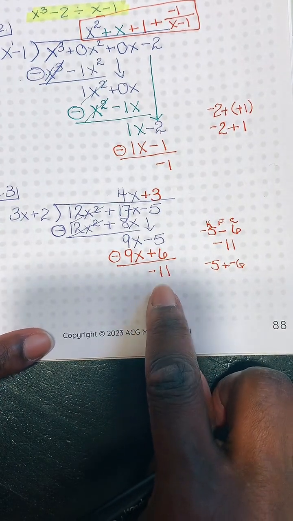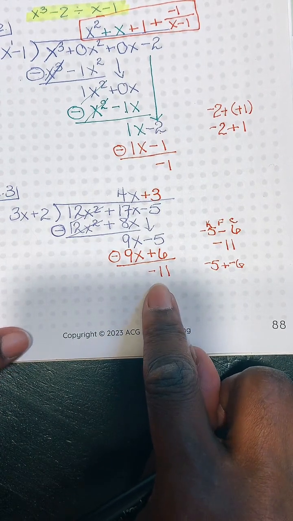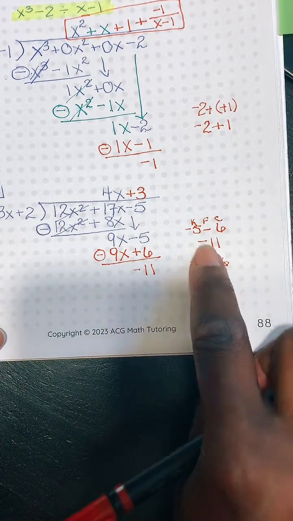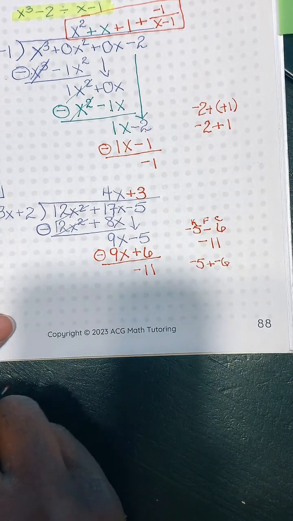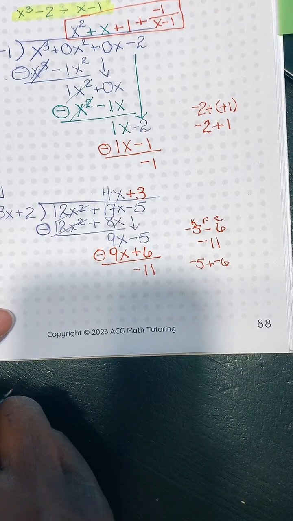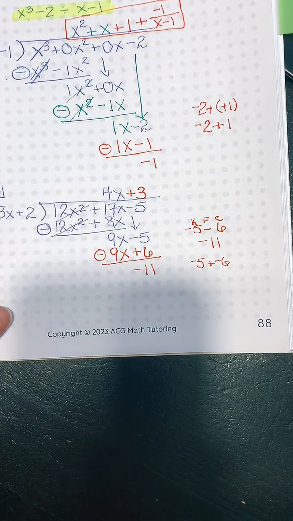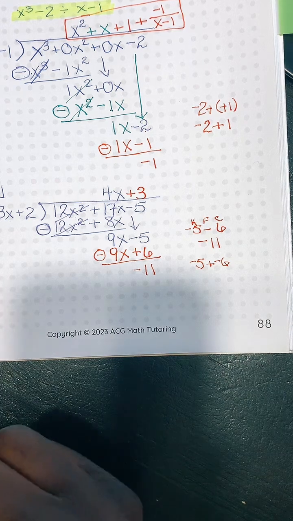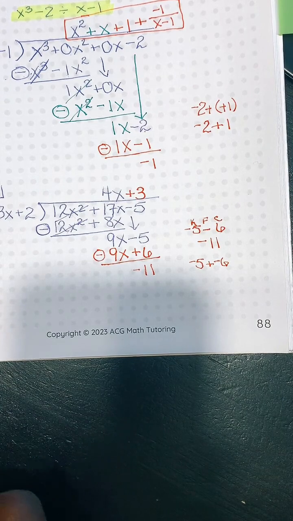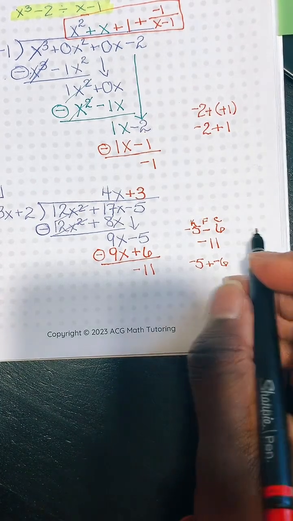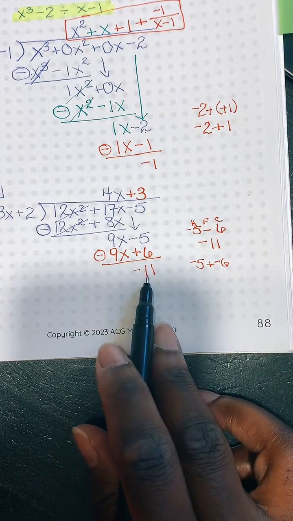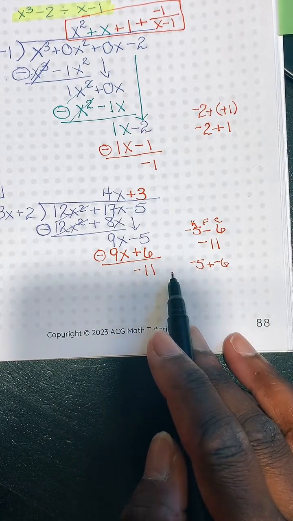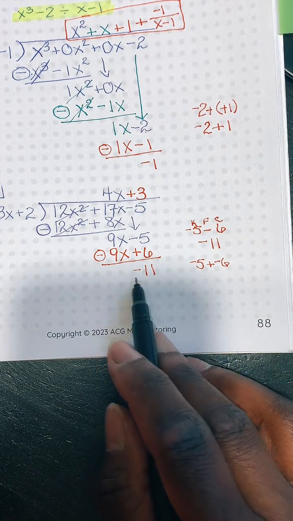So if I am to put this, KFC, yes, keep, flip, change, or Kentucky Fried Chicken, okay? I bet you as soon as you drive around tomorrow, or maybe even if you were here yesterday, you're probably like, you can't unsee it now. So every time you see KFC, you're going to be like, keep, flip, change. It's going to happen. So now this negative 11, since we don't have anything else to bring down, is going to be my remainder.